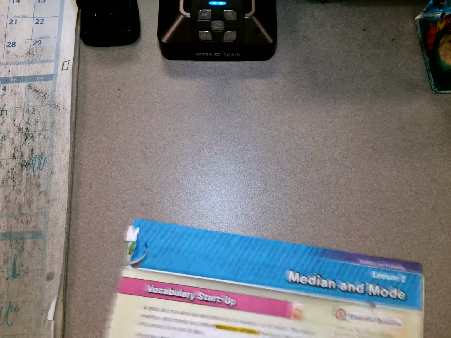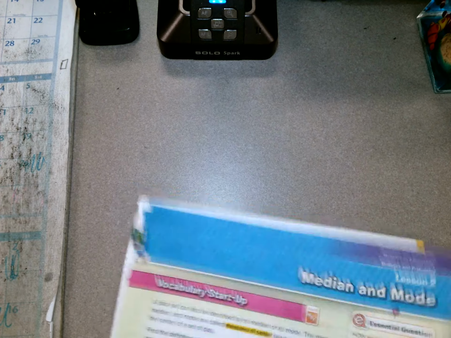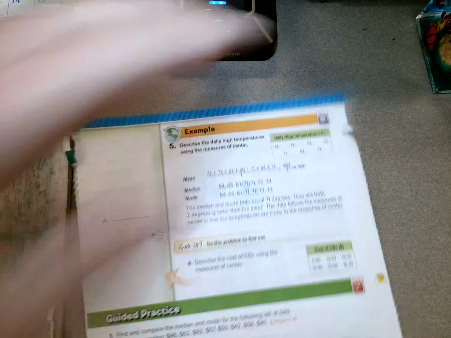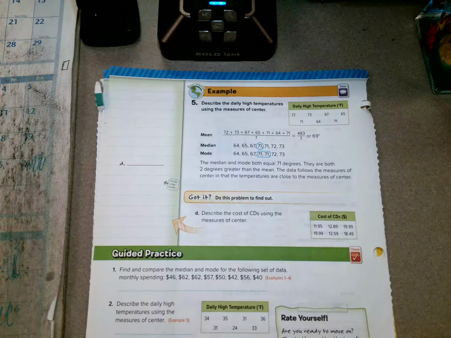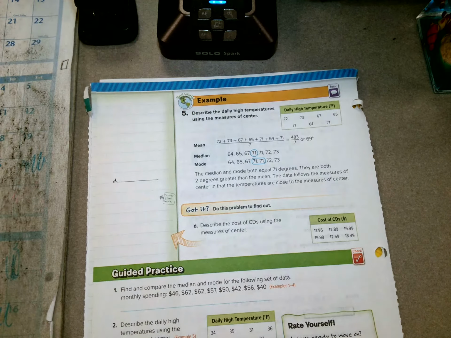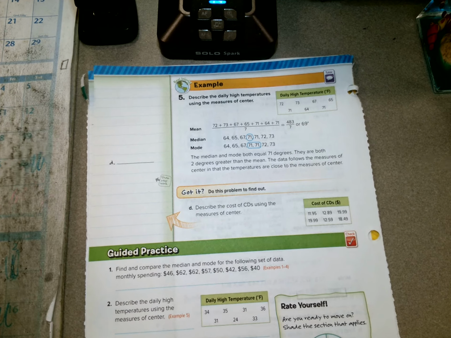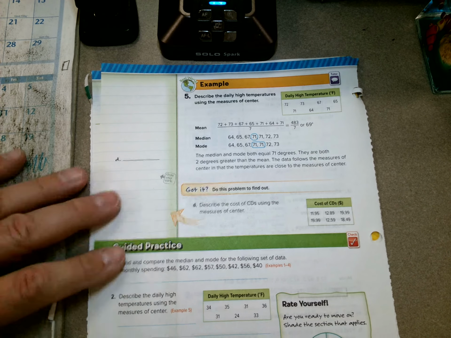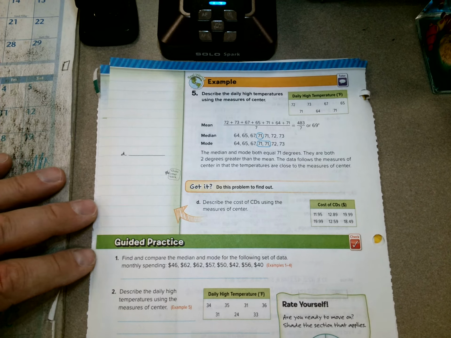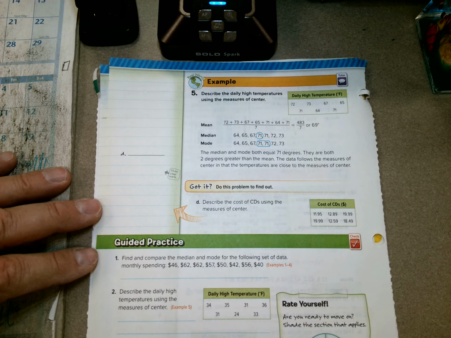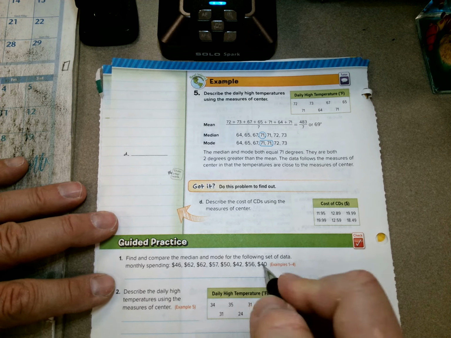Let's get into this thing. Here we go. Lesson 2. Already jumping right into it, page 820. Okay, first thing we have to do, it says find and compare the median and the mode of the following data set. First thing we do when we have an opportunity to look for the median and mode is we got to organize our data from least to greatest.